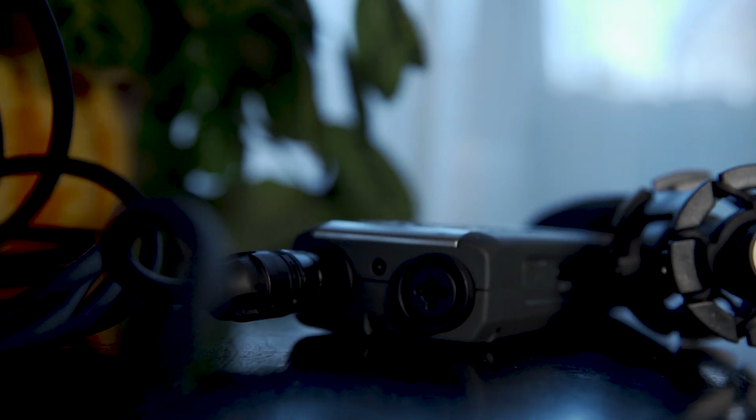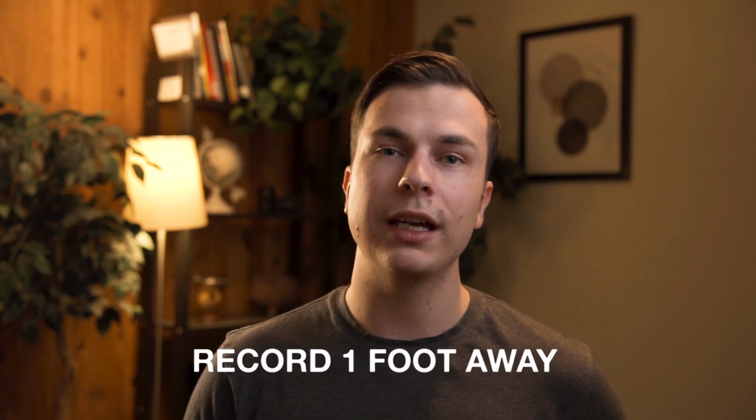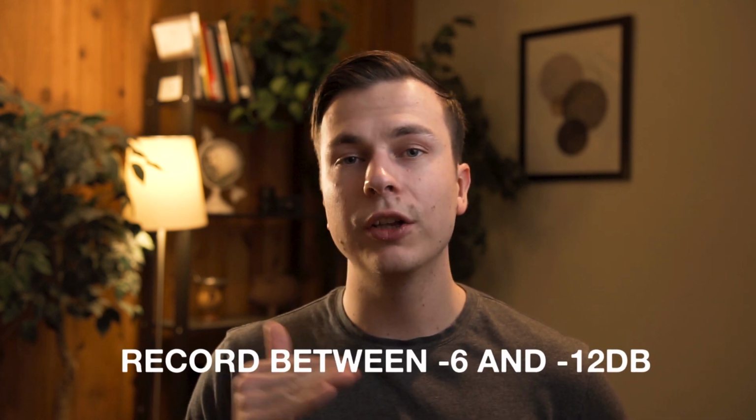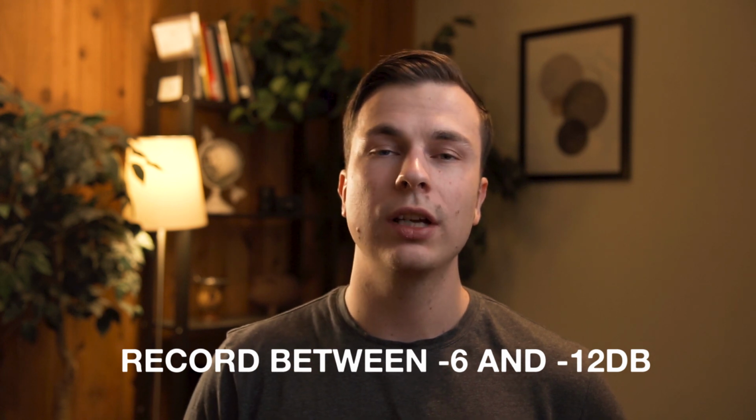Make sure that you've got your audio recording as close as possible to the subject. You usually want to keep it at about a foot or so away, and turn the volume all the way up on your recorder so that way you hear as much audio as possible, and turn down the gain as low as possible. You want your audio levels to be jumping between -12 and -6 decibels, and that way you're going to get the cleanest audio without it going over zero and clipping and being unrecoverable in post.